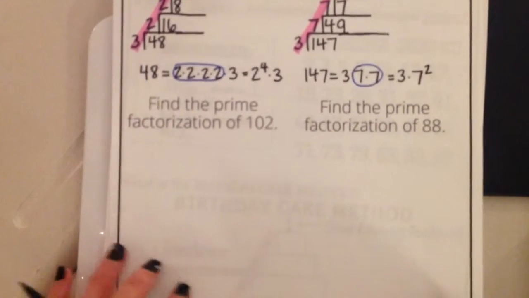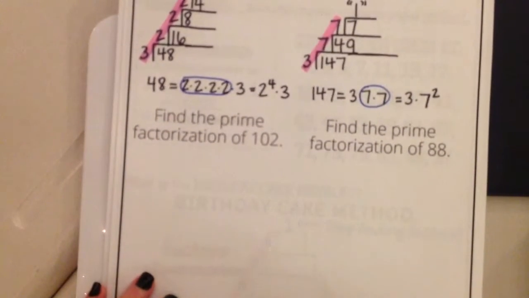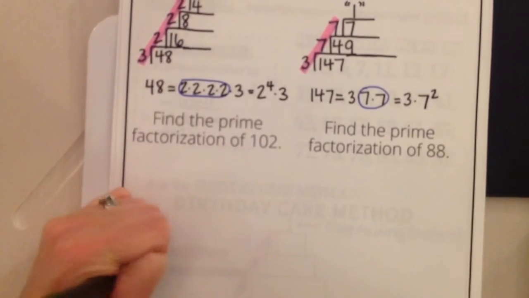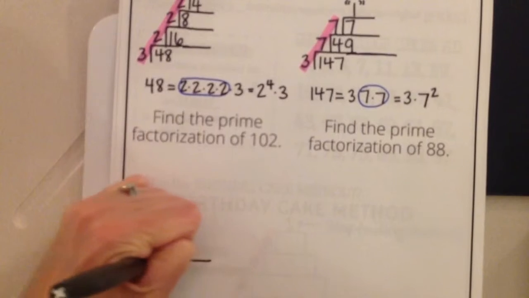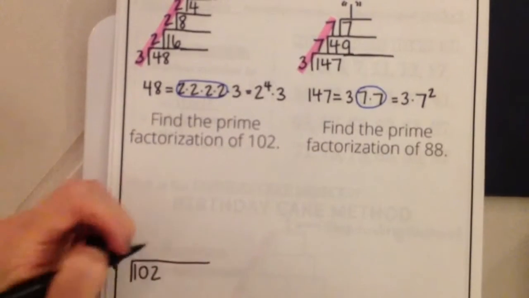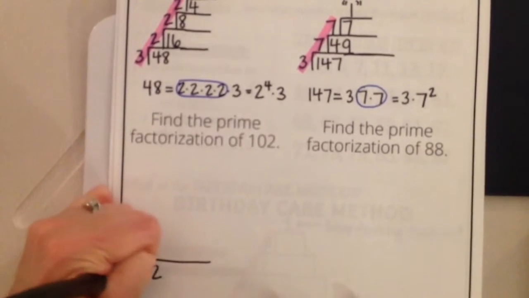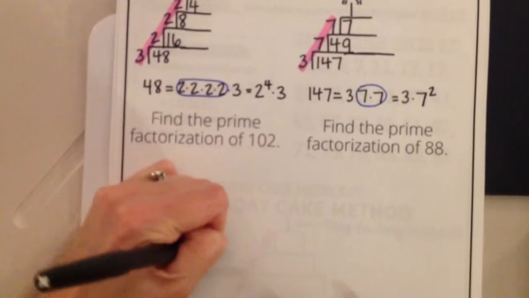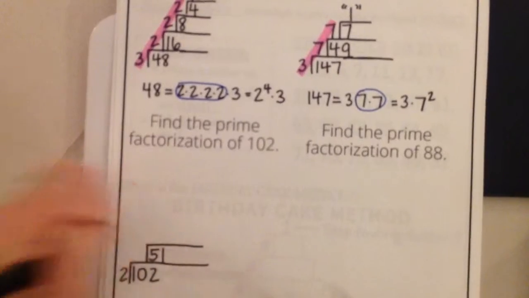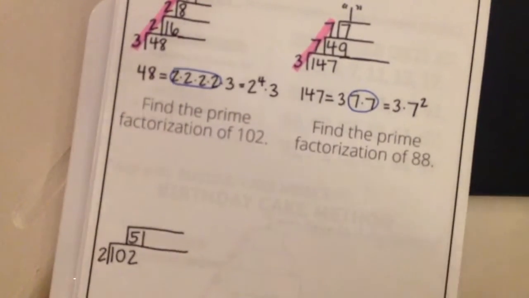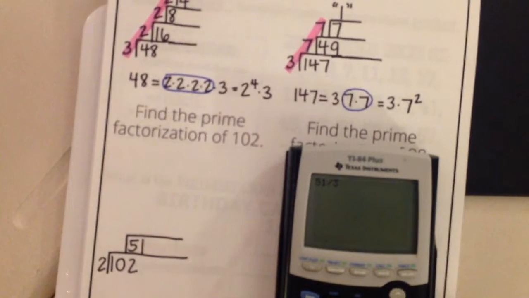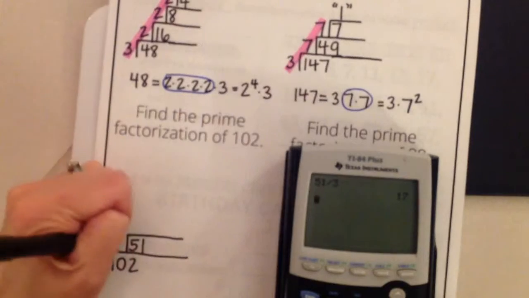All right, we've got 2 more examples here. So this is a really quick lesson. All right, prime factorization of 102. So I'm going to start down here, 102. All right, well, I know it's even, so I'm going to divide by 2. And that's going to get me 51. All right, 51. Let's try 3 because it's an odd number, so I know it's not going to be divisible by 2. And that gives me 17.